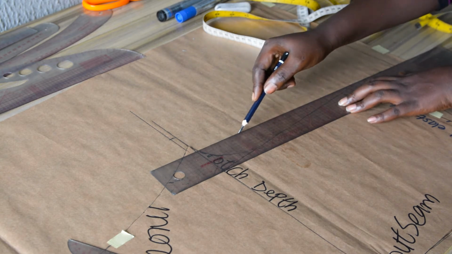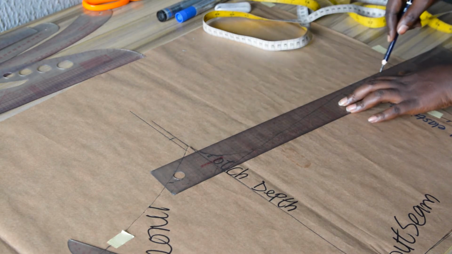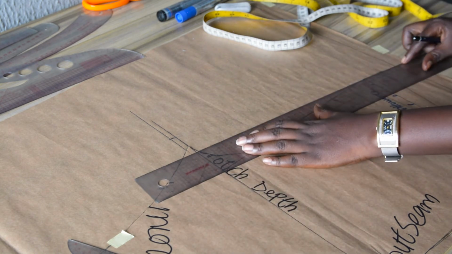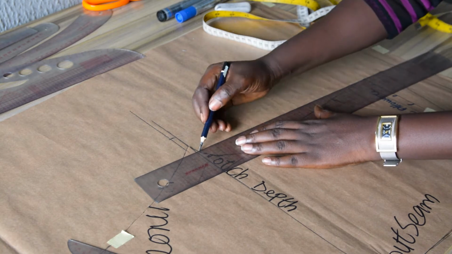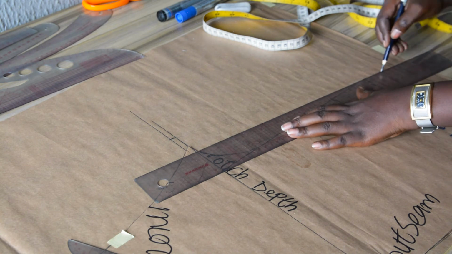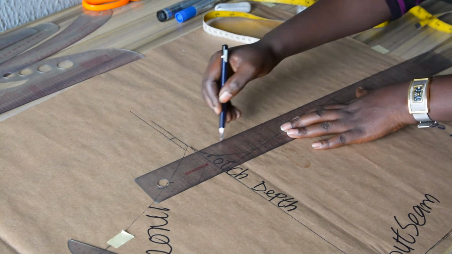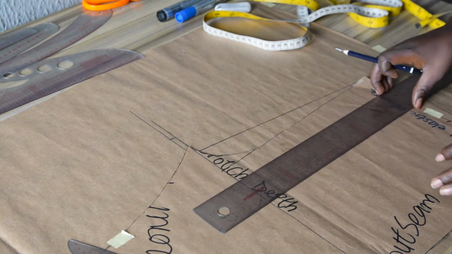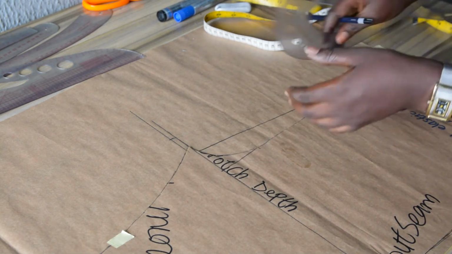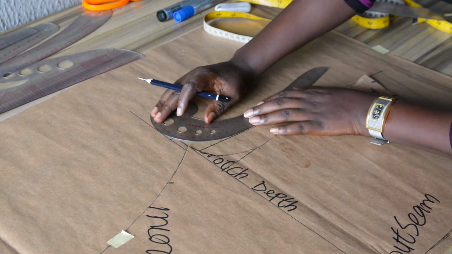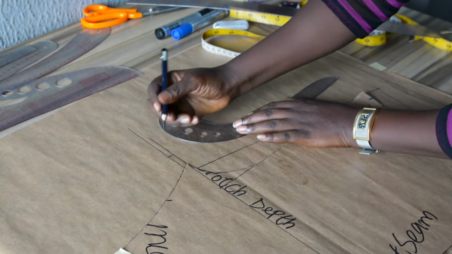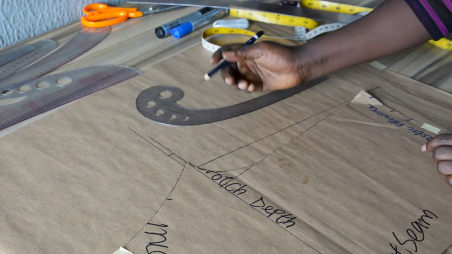Then I will take it down. Okay, so now I can construct the back crotch. The connection is from this point to meet this line.